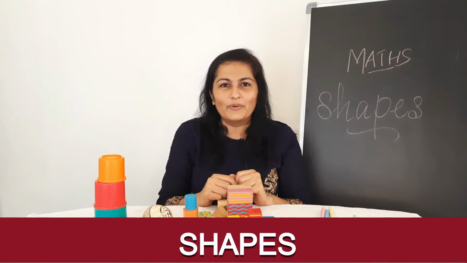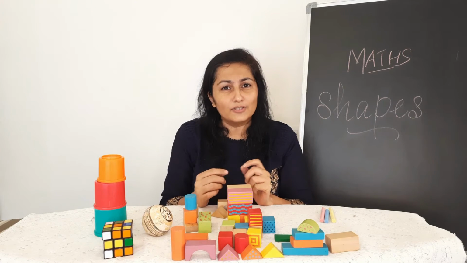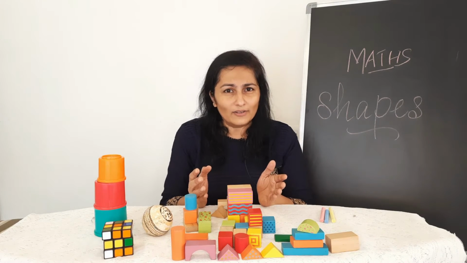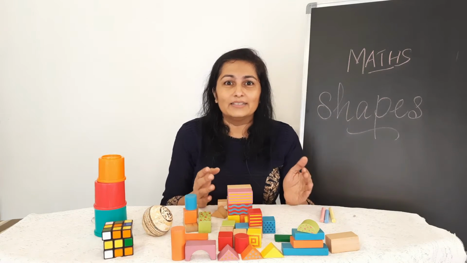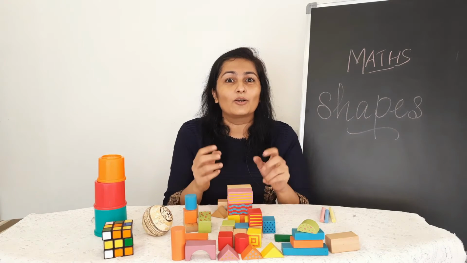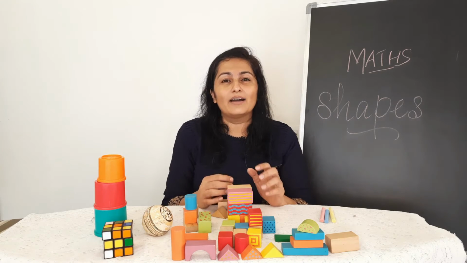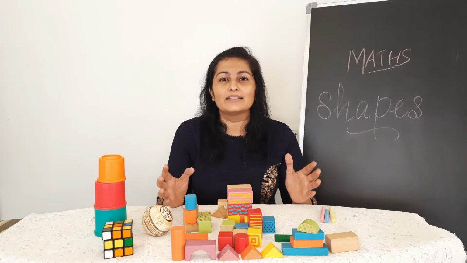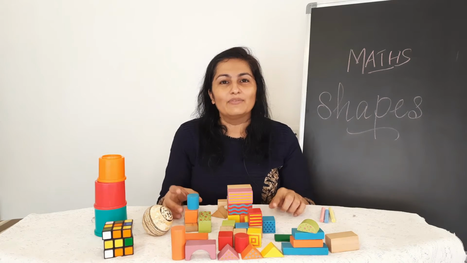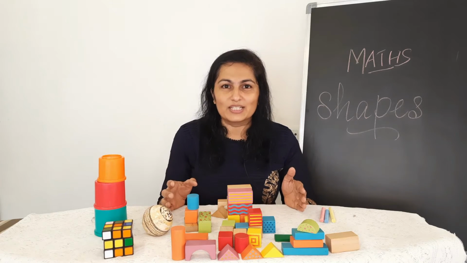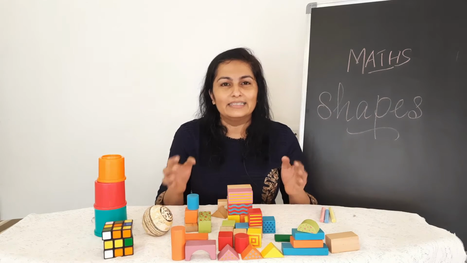Before we go into the textbook, take a look around the room that you're sitting in. Do you see shapes? Of course, the window is a shape, the door is a shape, the fan is a shape, your clock is a shape. So shapes of all different sizes are all around us all the time. But today we will learn about two-dimensional and three-dimensional shapes. We will learn them all in detail.